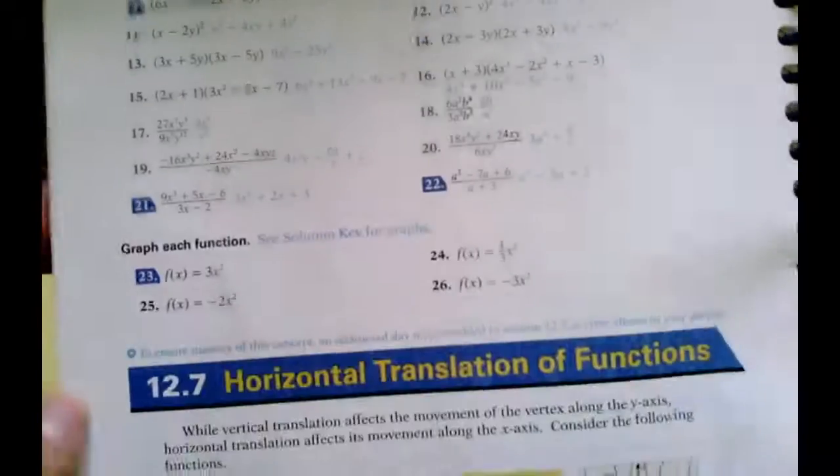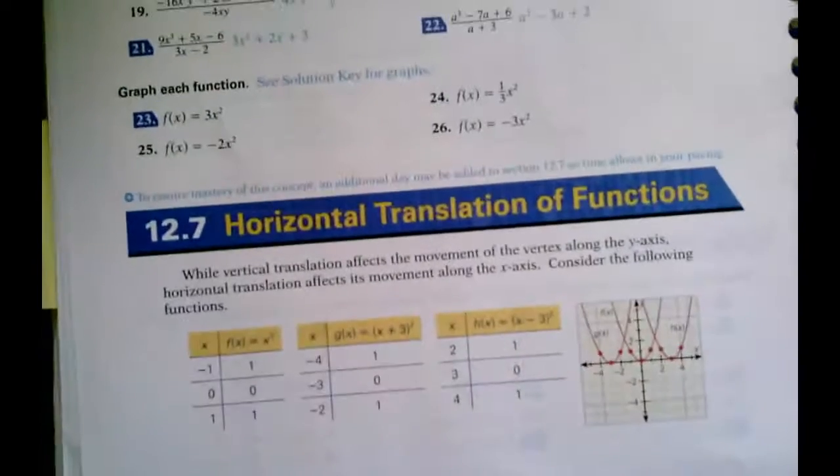Section 12.7 is horizontal translation of functions.